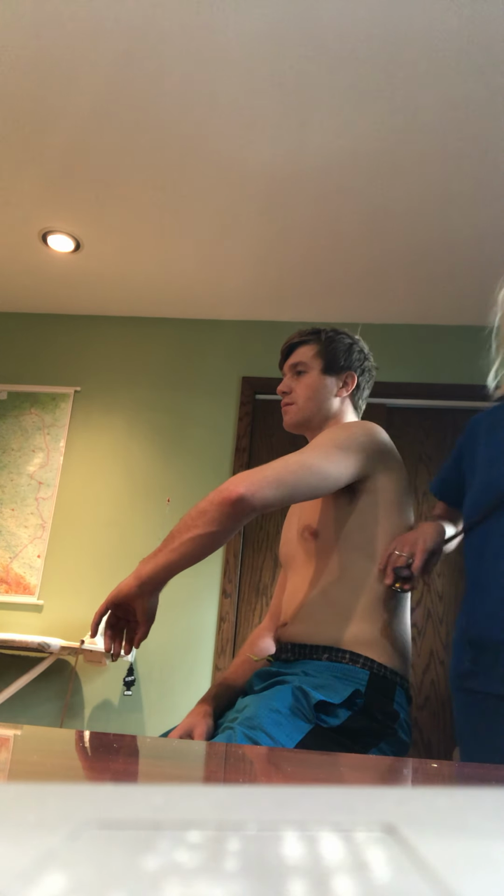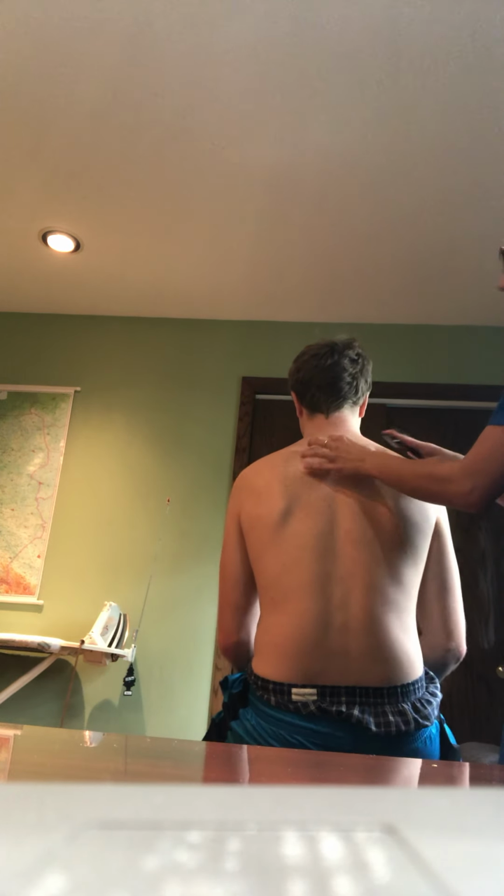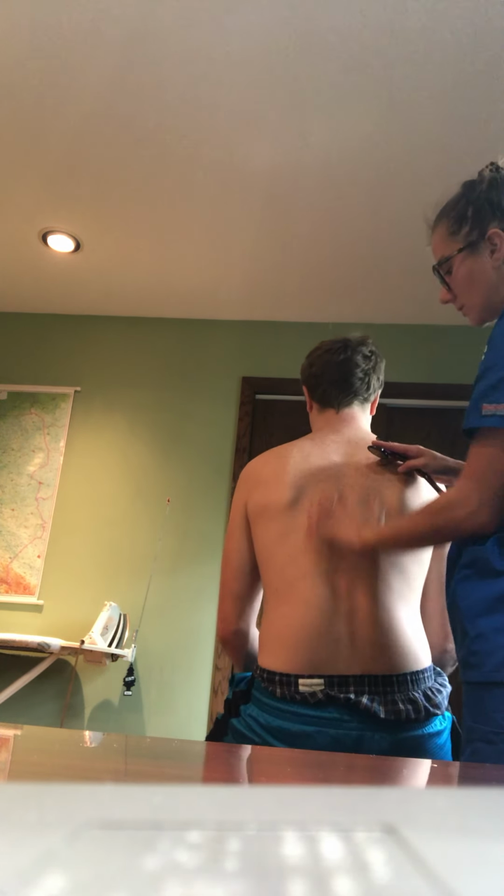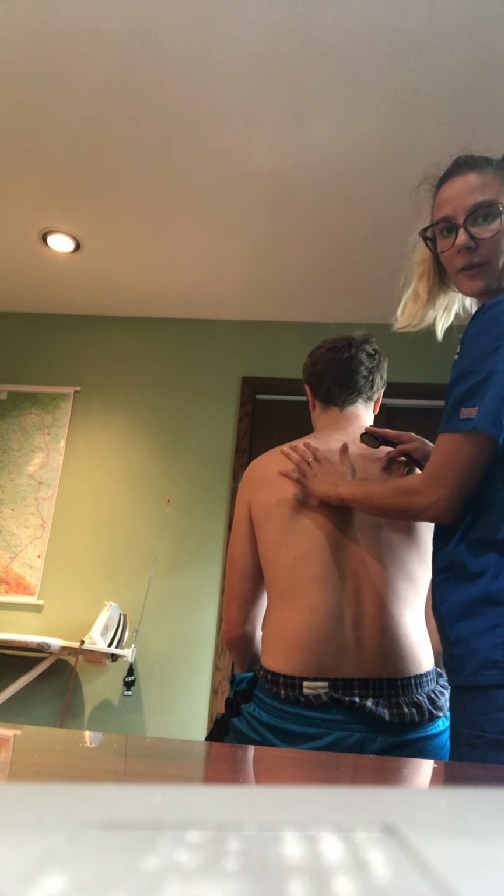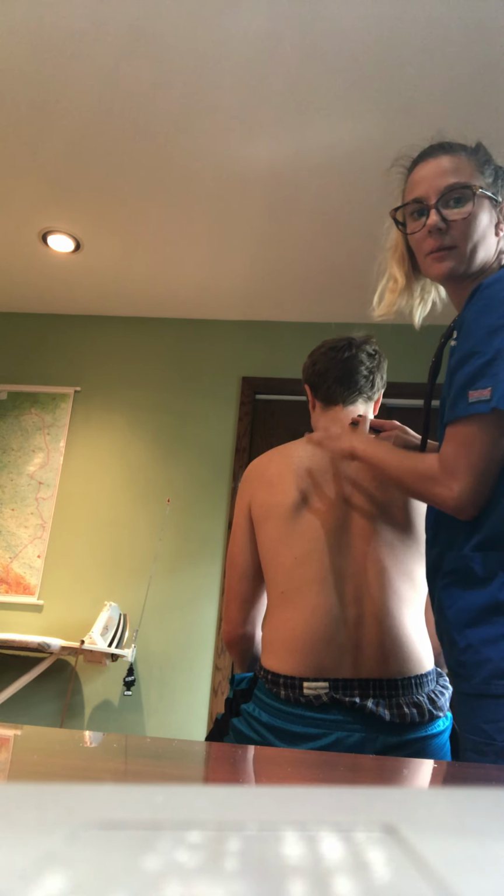And then I'm going to auscultate the posterior side on our 9 areas. I want to auscultate closer to the spine and away from the scapula so that we can get a better sound.